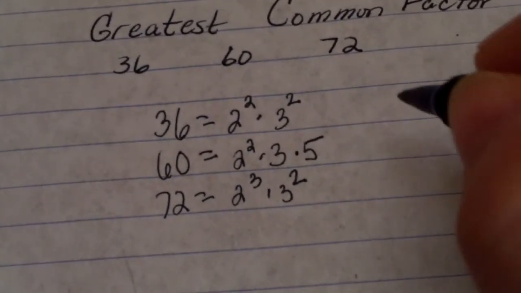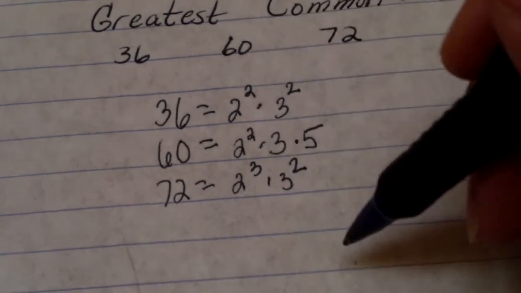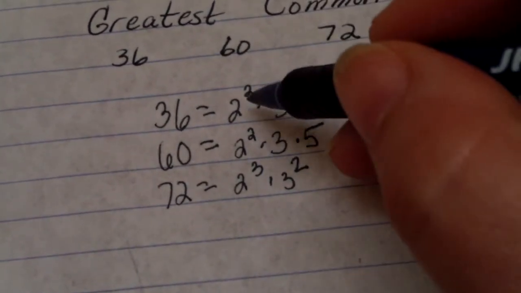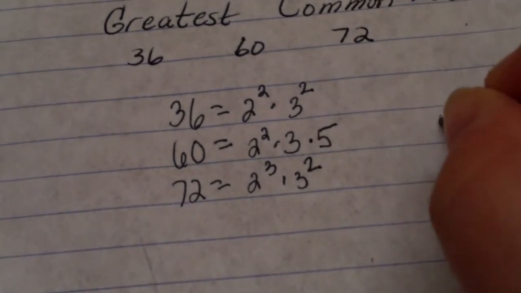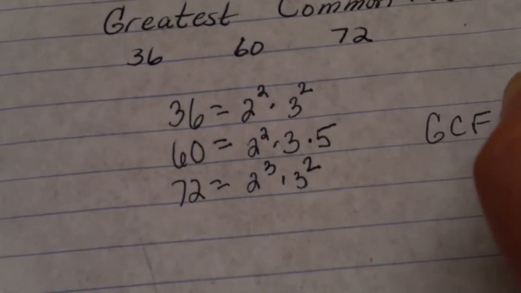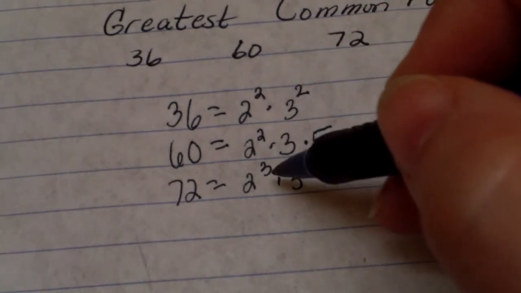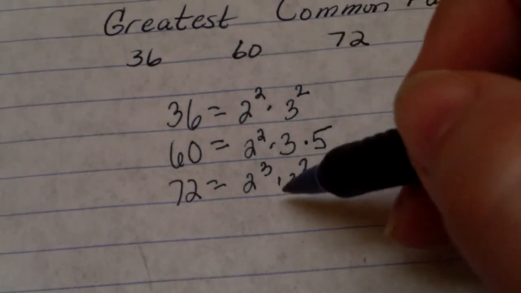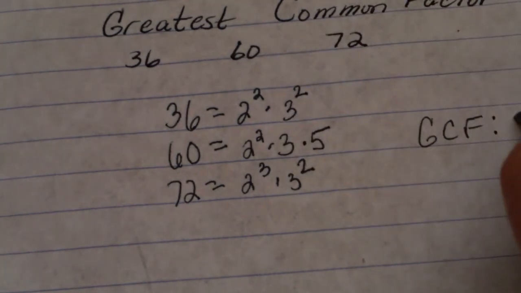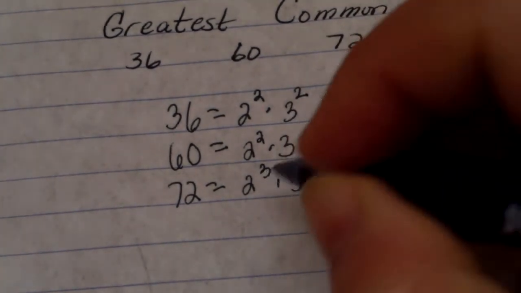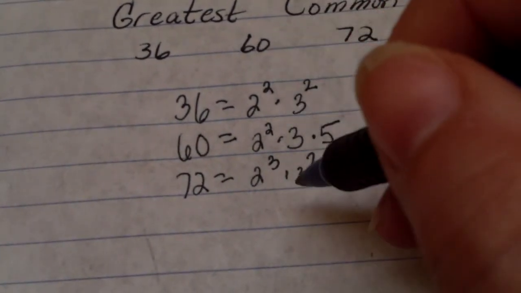We have now to see what's the most we can take out of these collectively. Now, 2's are in common, and in a sense, it's how much can each of them donate. This has 2 2's, 2 2's, and this has 3 2's. But the most, if they want to keep in common, the most that they can all give up are 2 2's. This guy has more to give, but to keep in common, they can only give up 2 2's.